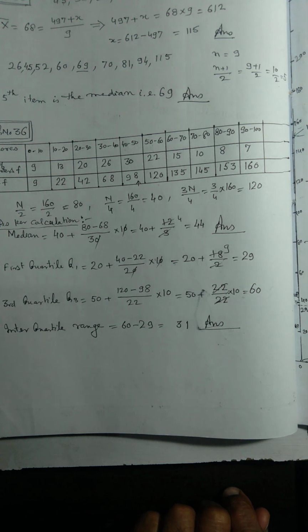The scores are 0 to 10, 10 to 20, 20 to 30, 30 to 40, 40 to 50, 50 to 60, 60 to 70, 70 to 80, 80 to 90, 90 to 100. And respectively the frequencies are 9, 13, 20, 26, 30, 22, 15, 10, 8, 7.